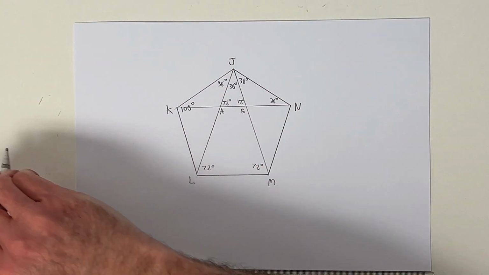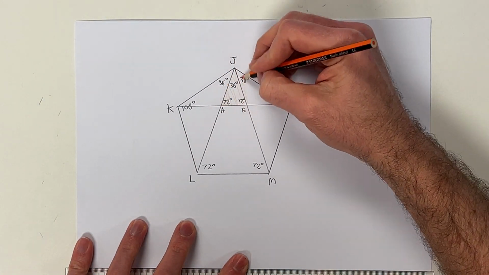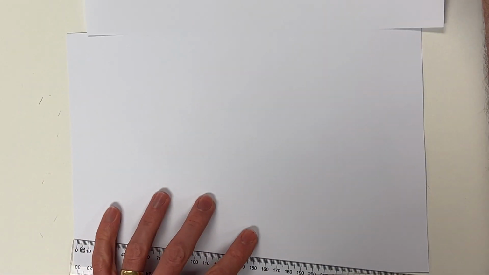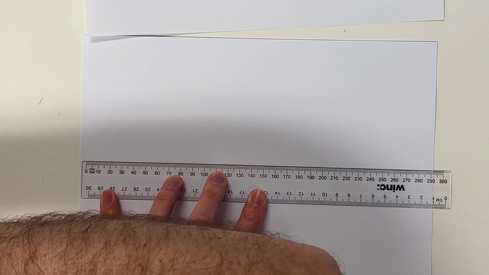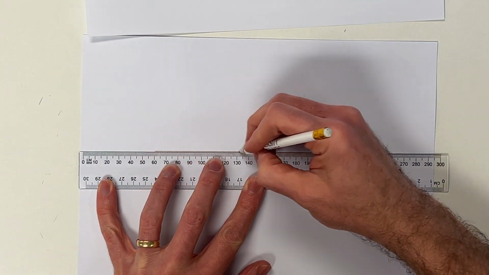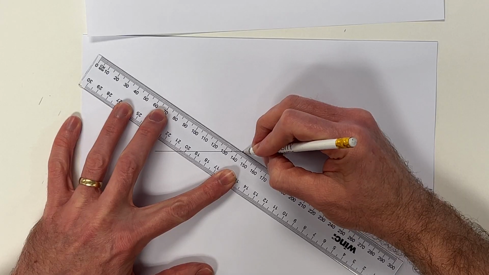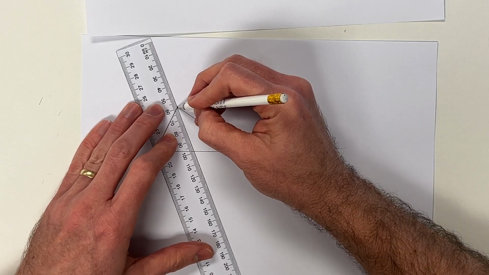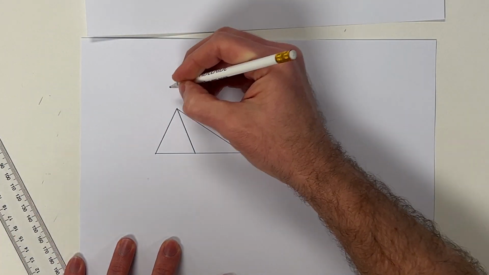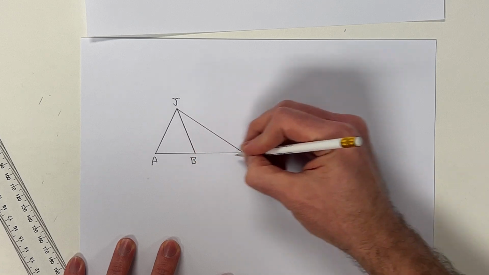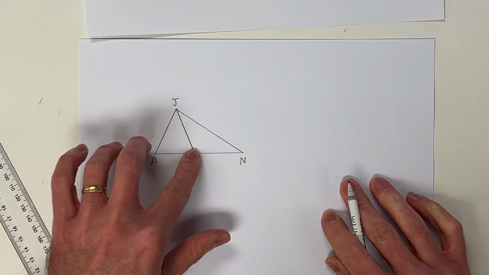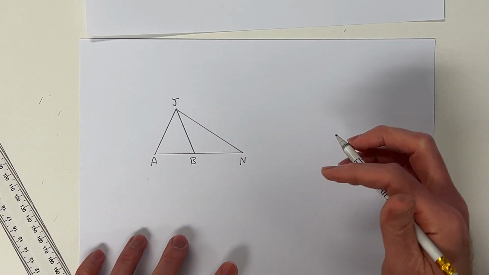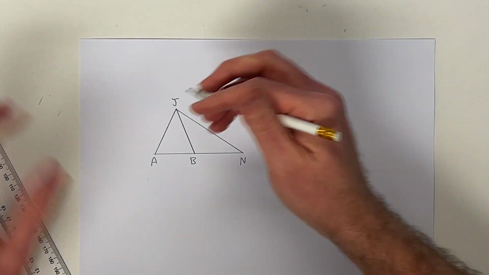I'm going to pull out that triangle just there and do some reasoning on that. Angles aren't going to be exactly right, but it's good enough for the proof. Okay, J, A, B, N. Now this is similar to this. I'm going to give some names to the lengths here. I'm going to call this one B.